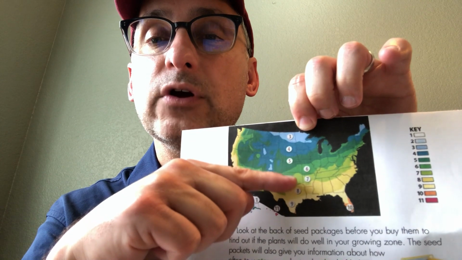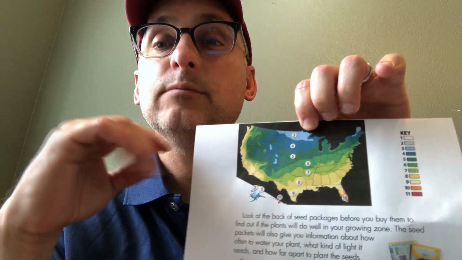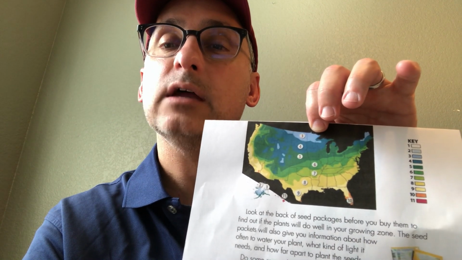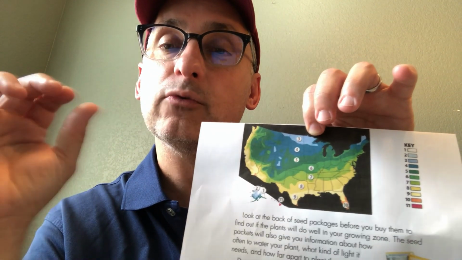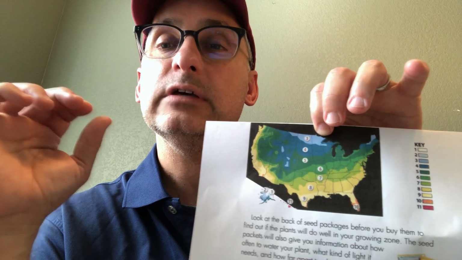If I were to get in my car and drive just a few hours north up into Oklahoma, you could see we'd start getting into zone 6 up there, zone 5, and that plant would not grow well there. So it's important that you plant a plant that's appropriate for your area to give it the best chance to survive. If you plant a plant that is not appropriate for your area, you may have to give it tons and tons of extra water, and that's not being very thrifty of our resources, right?